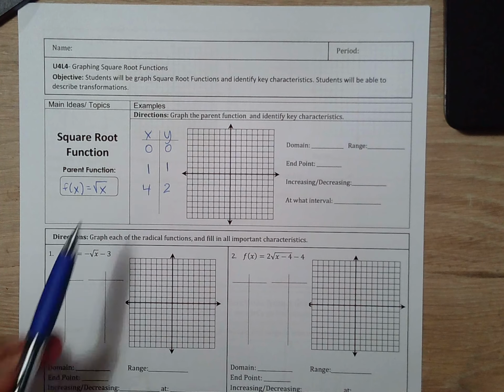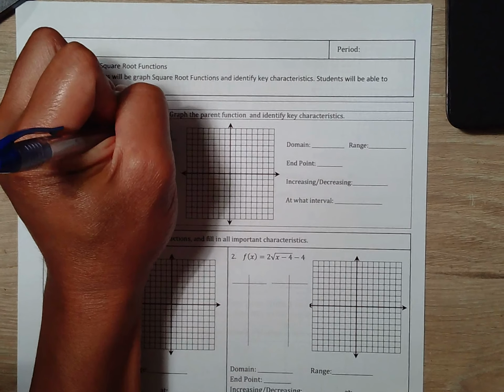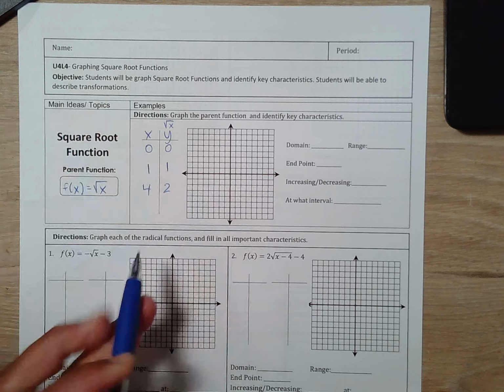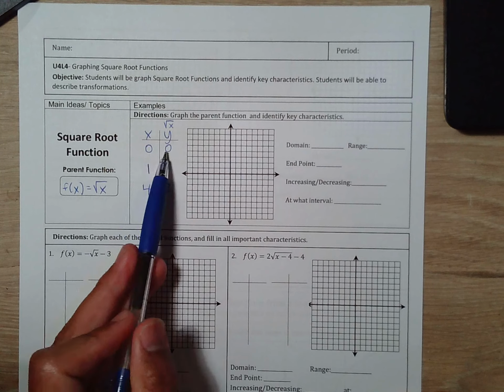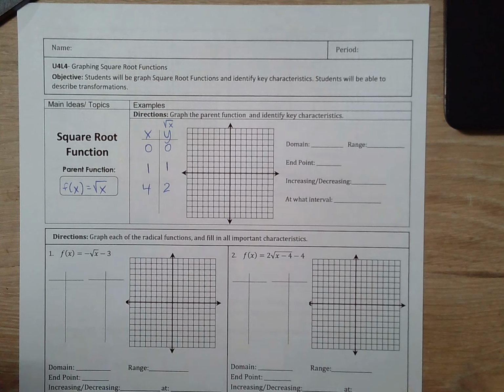And then once again, you don't have to memorize these values. You just take the square root, right? The square root of x is just all of these numbers. Square root of 0 is 0. Square root of 1 is 1. Square root of 4 is 2. And as before, we go ahead and graph this function.